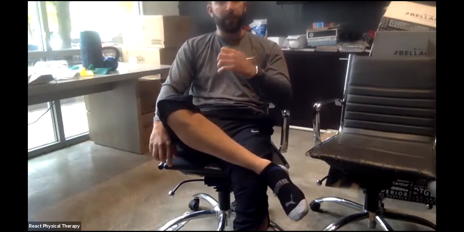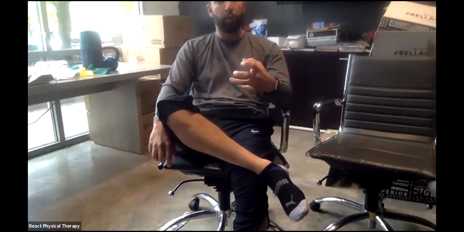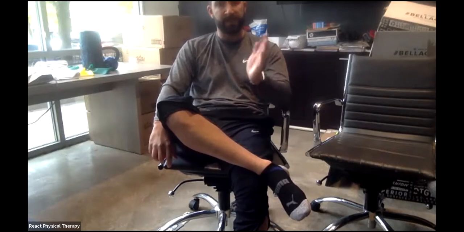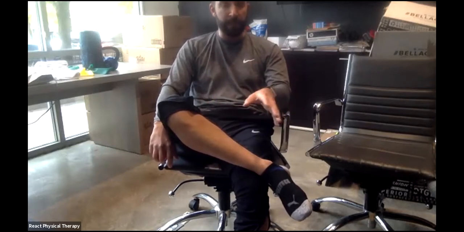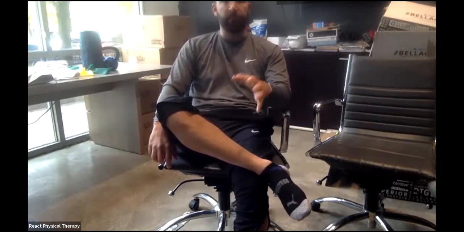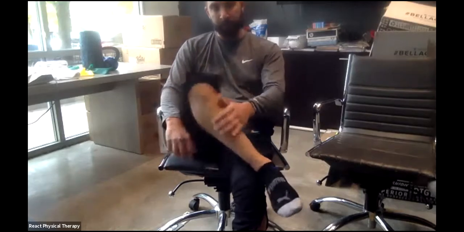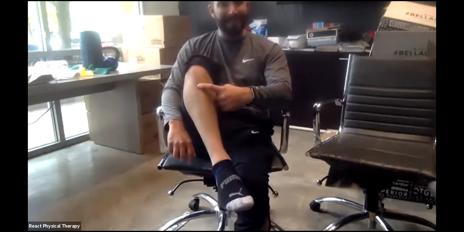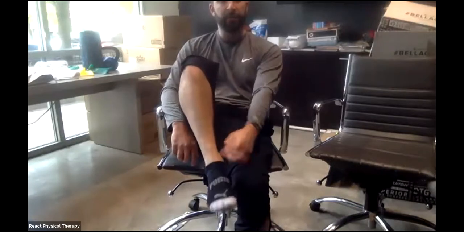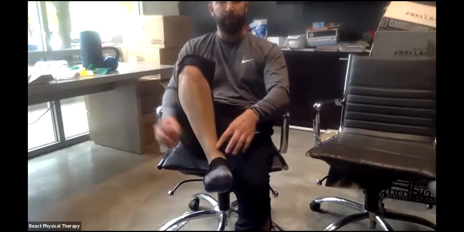Now you're going to find through trial and error that there might be areas that are a little tighter or a little bit more tense than others, and you can always spend a couple extra seconds in those areas. Again, this isn't meant to last and take a very, very long time. Okay, so again, this muscle is called the tibialis anterior and controls the upward motion of the foot.